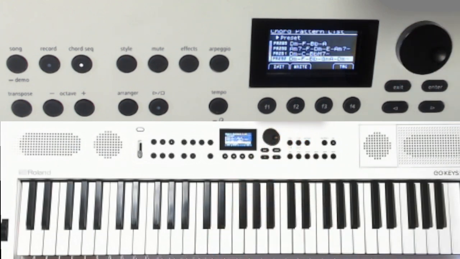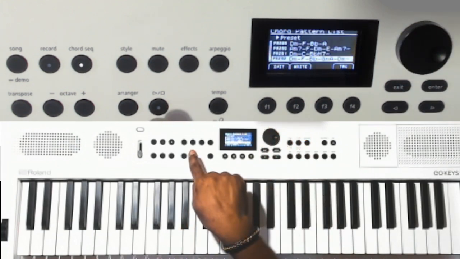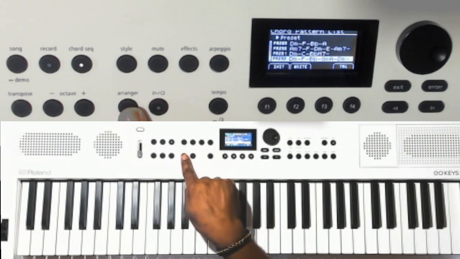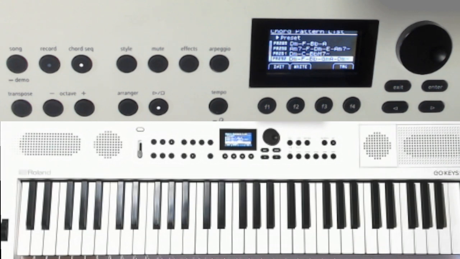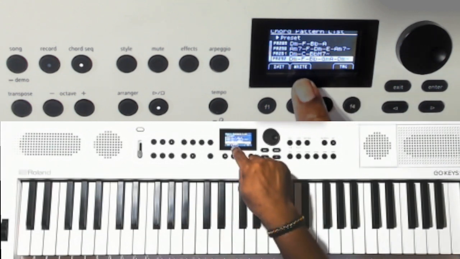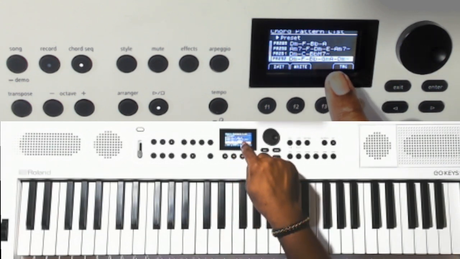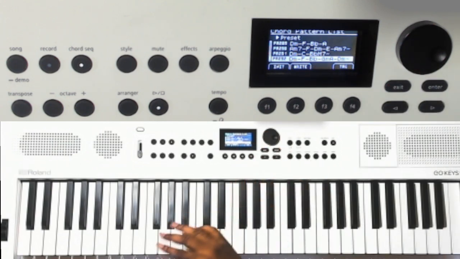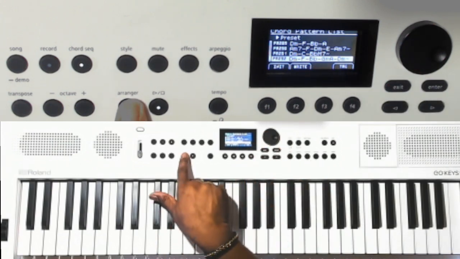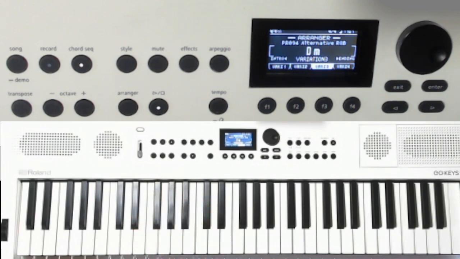And the way we're going to do this, we're just going to simply hit the play button next to arranger. Let's hit play. And that's playing the D minor, F, B flat. To see the chords as they play, hit arranger. So there you have it. You can see the chords as they are being played.